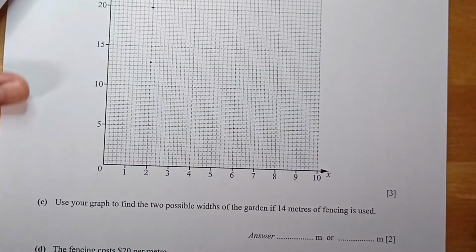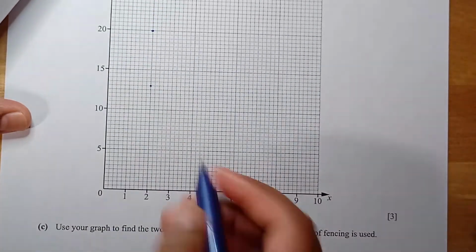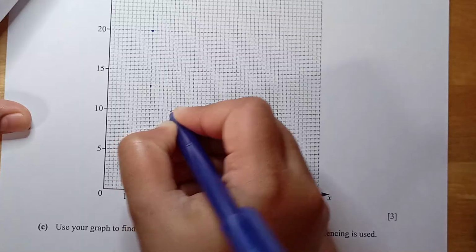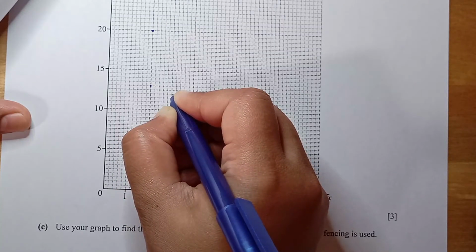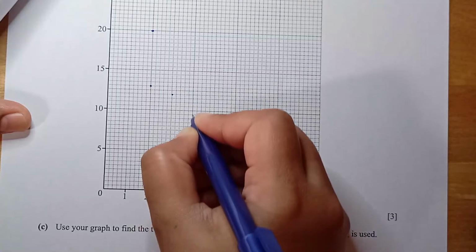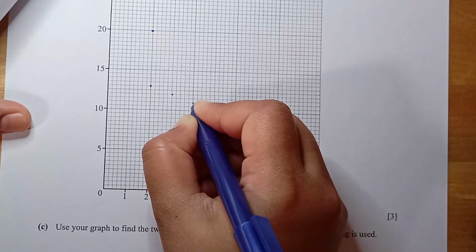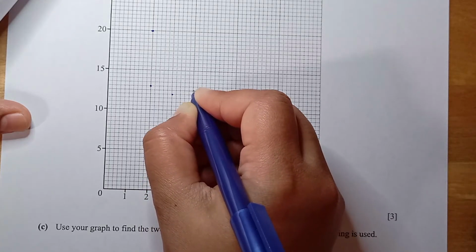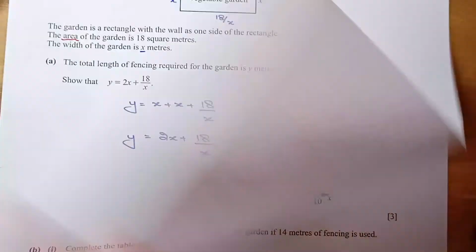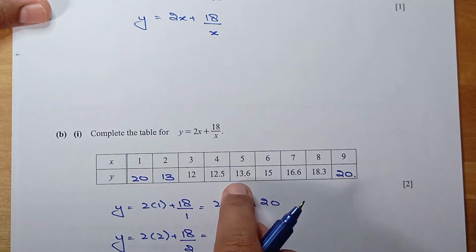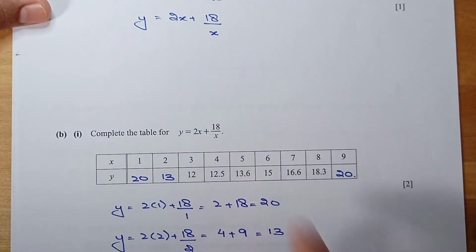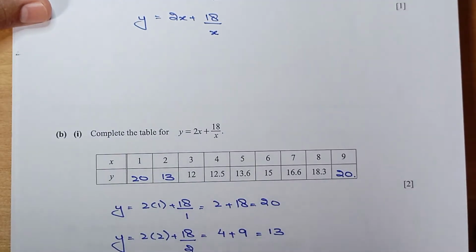For 3 it is 12. We have 10, then 2 blocks is 11, and 2 blocks is 12. For 4 it is 12.5. Next, for 5 it is 13.6, and for 6 it is 15.